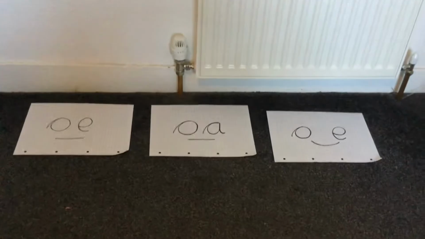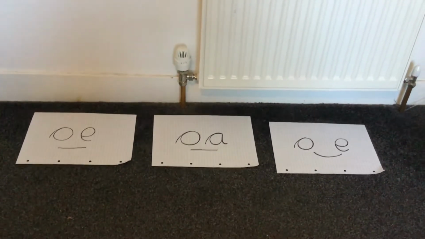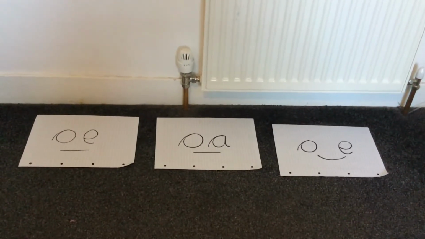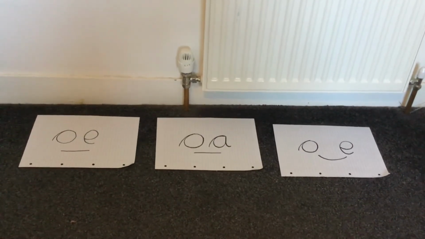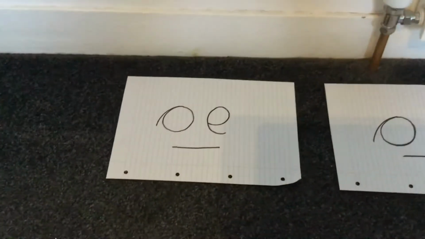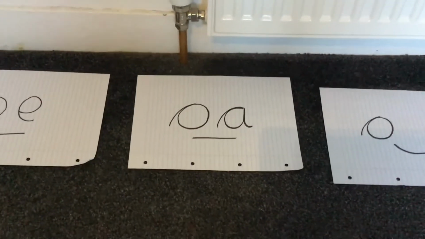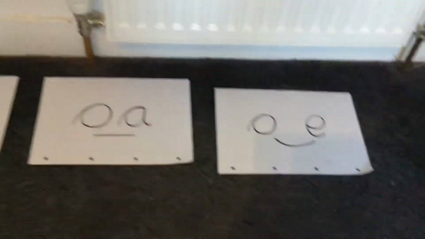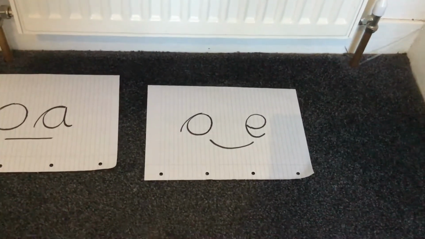So there we've seen a few different ways and a few different words that our O sounds appear in. So what we're going to do now is I'm going to show you a few objects or drawings and their words written down, and you're going to have to tell me which pile they belong in. Do they belong in our O, E, O digraph? Do they belong in our O, A, O digraph? Or do they belong in our O, E split digraph?